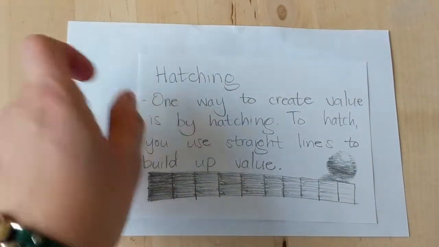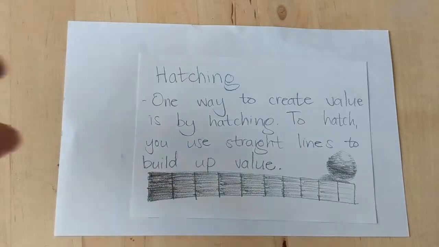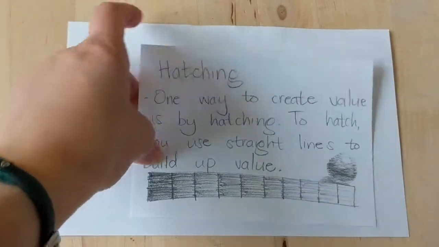Today we're going to learn a technique to create value, and that is called hatching. I have an example of hatching here, but I will be showing you how to create value using hatching.